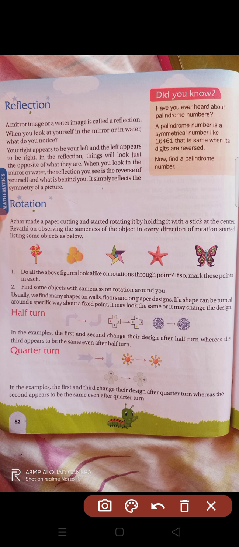Half turn means only half is turned. At first the shape is like this, and when we turn it, it just reverses its way. This is called a half turn. Here you can observe this is the yellow point, this is the green point. When we turn it half, the positions are changed. Here we get the green point, and here we get the yellow point. In the same way, the swastik also is the same as it is. When we rotate the swastik, we get a similar design.